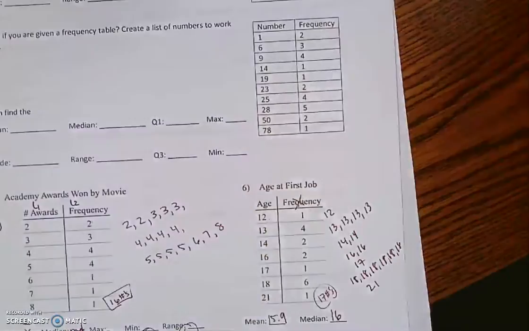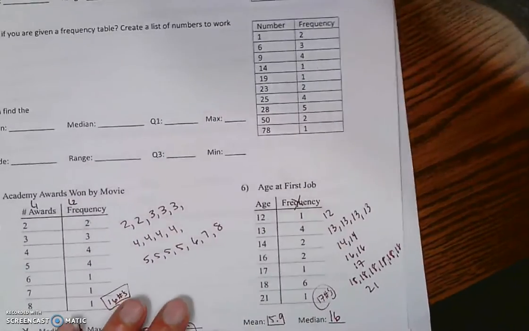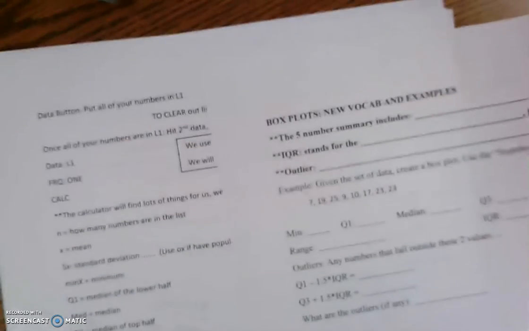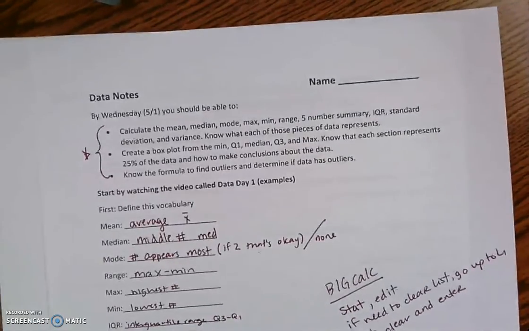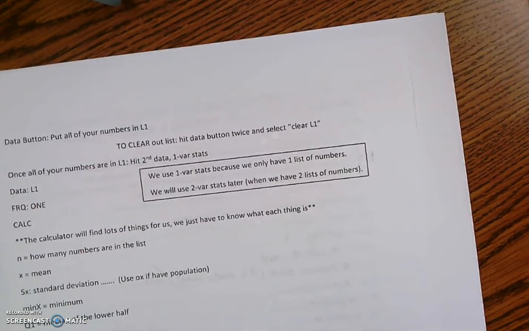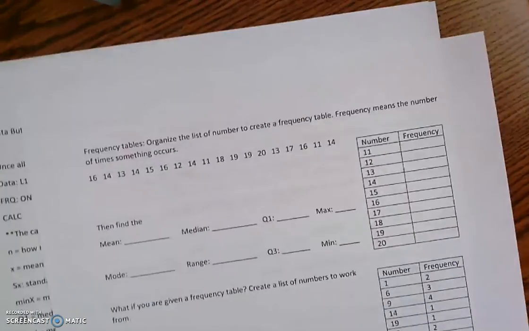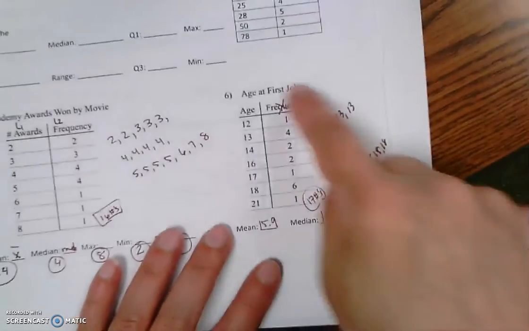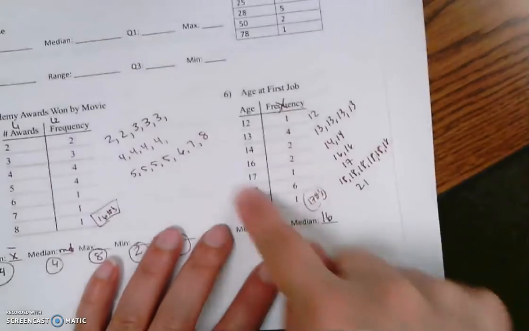Now I'm going to pause this video here. Everything that should be completed by the end of today is all of this first page of data notes, all of these examples in the second, and then go back and do these as well. So everything from the beginning up until this number 6 needs to be finished.